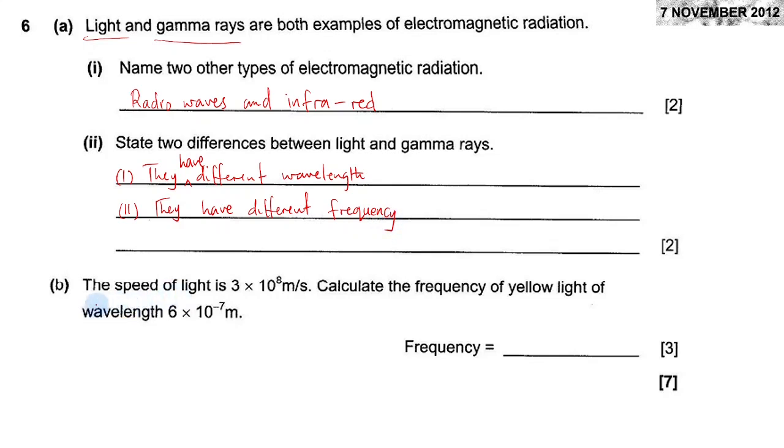Then they're saying the speed of light is 3 times 10 to the power 8 meters per second. Calculate the frequency of yellow light of this wavelength. They've given you the speed and they're asking for the frequency. So you use the formula: speed is equal to wavelength times frequency. When we make frequency the subject, it becomes the speed of the wave divided by the wavelength.